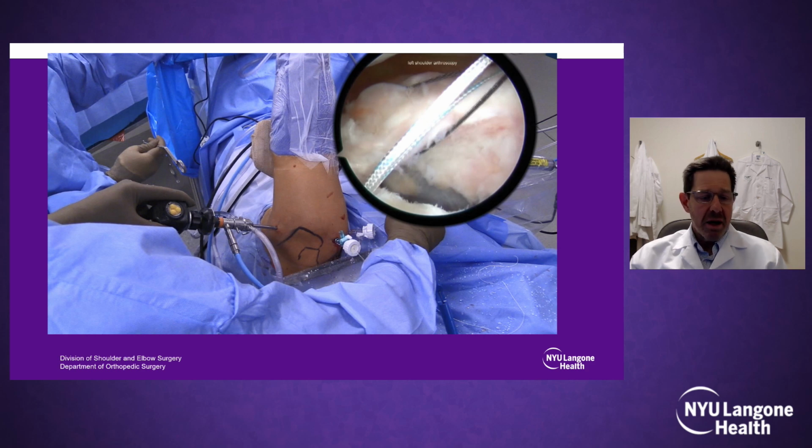I'm not sure I can do that, but I am obviously aware of the neurovascular structures, particularly the axillary nerve, as was mentioned earlier.